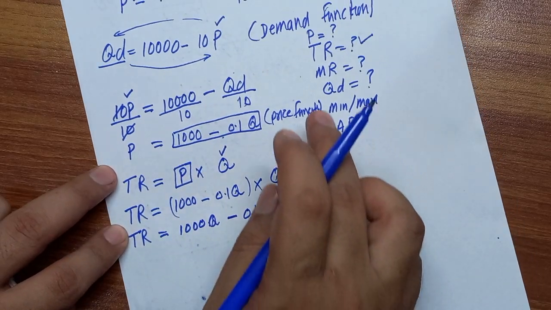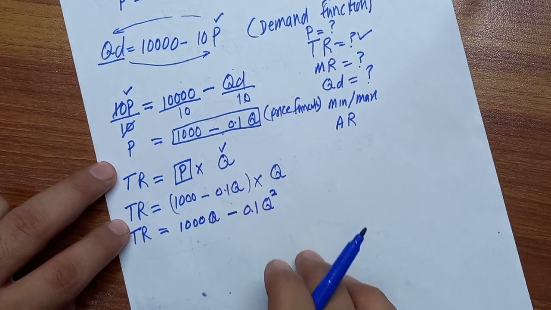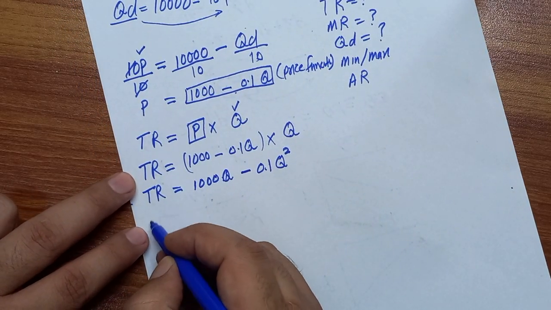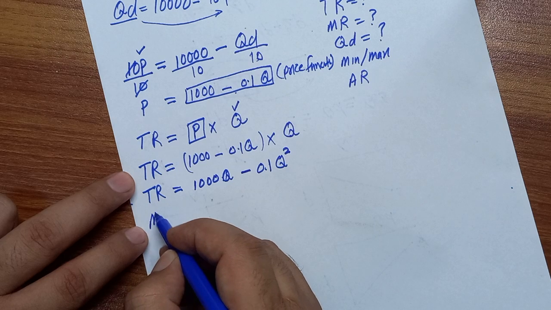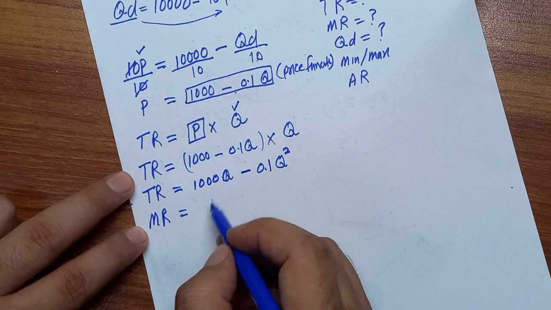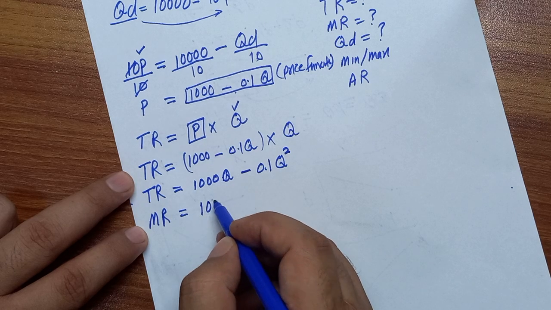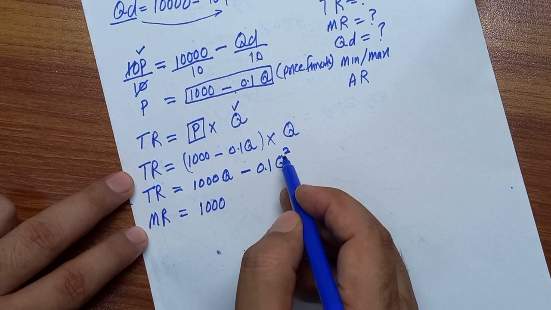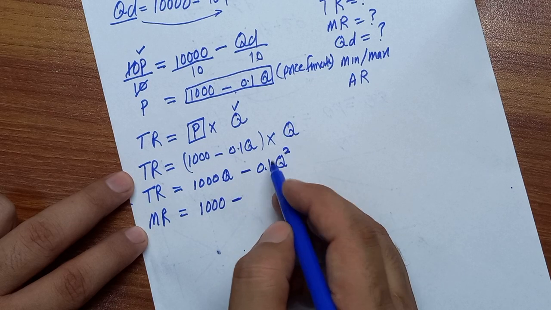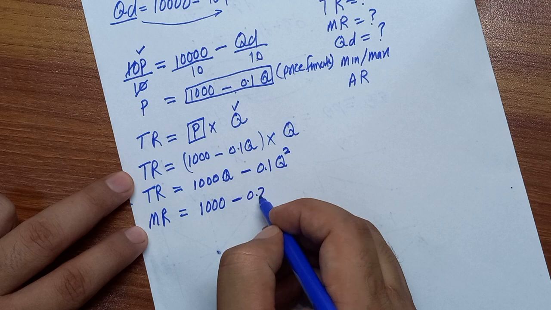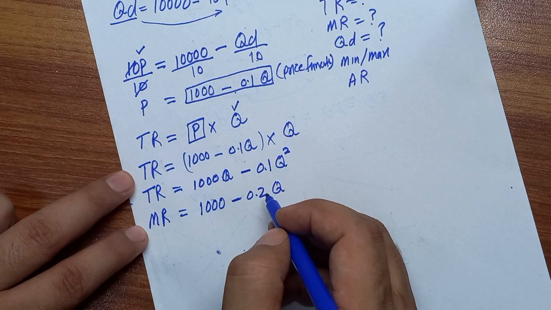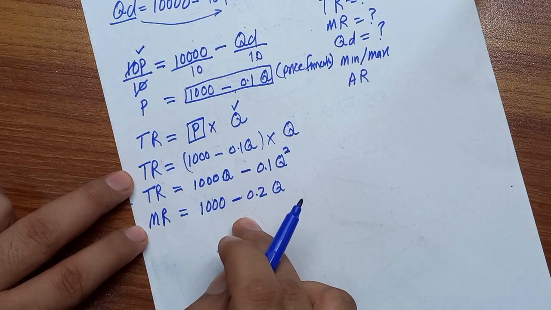Now we are going to find marginal revenue. So marginal revenue, when we take the derivative of it, we will find marginal revenue. So marginal revenue is equal to, when we take the derivative of this, we will get 1000 minus 2 multiplied with this, we will get 0.2, and from Q square we will get Q only. So this is marginal revenue.